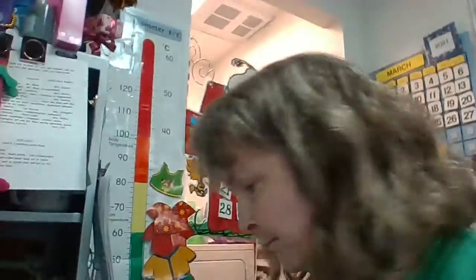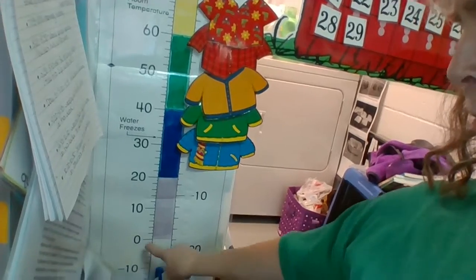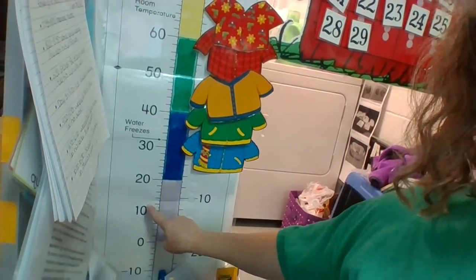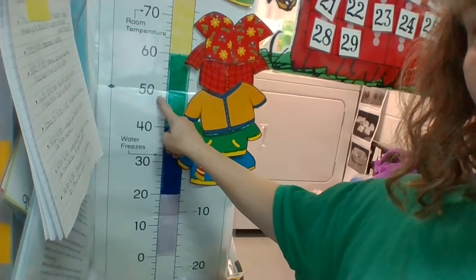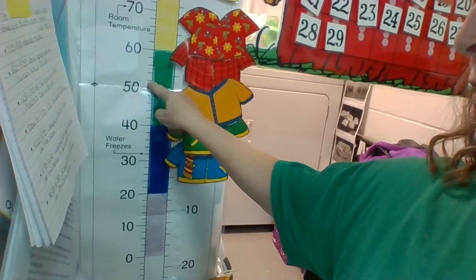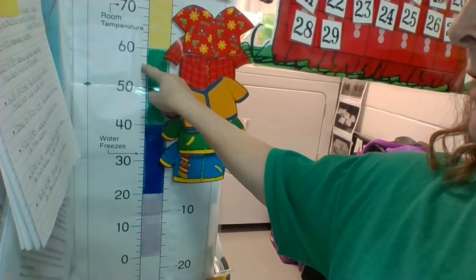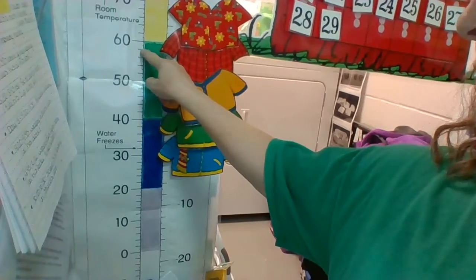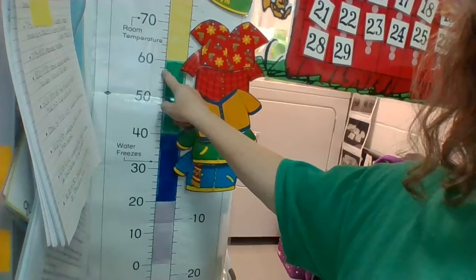So let's come over to our thermometer. And we'll start on the 0 and count up to the 50s and then count by ones. 0, 10, 20, 30, 40, 50. Hang on to it. 51, 52, 53, 54, 55, 56, 57, 58, 59. So we are still in the green.